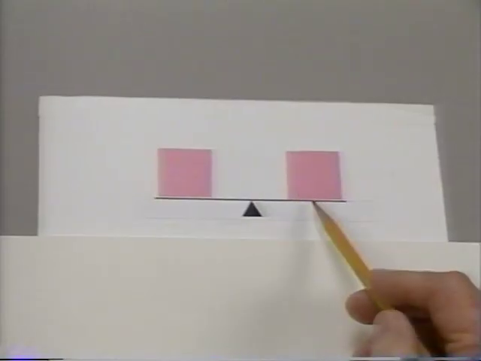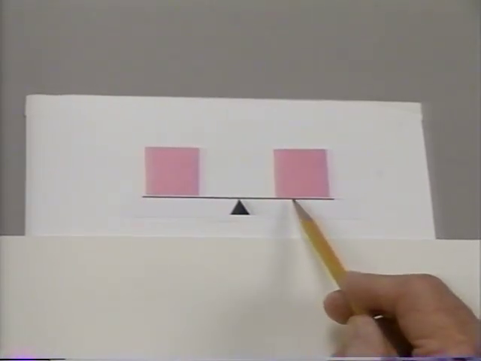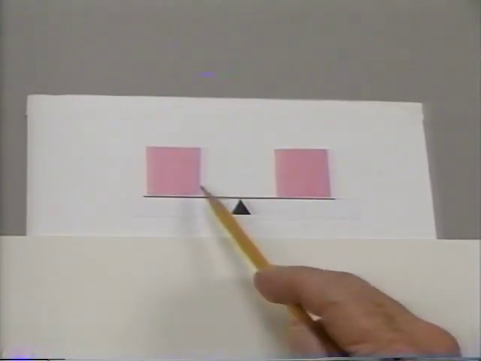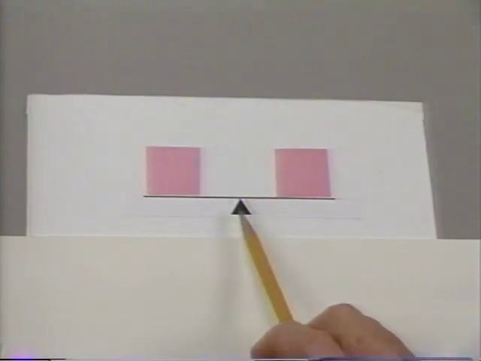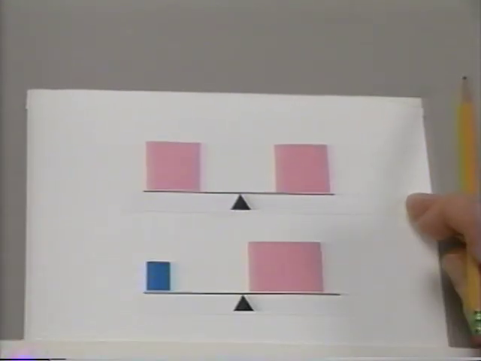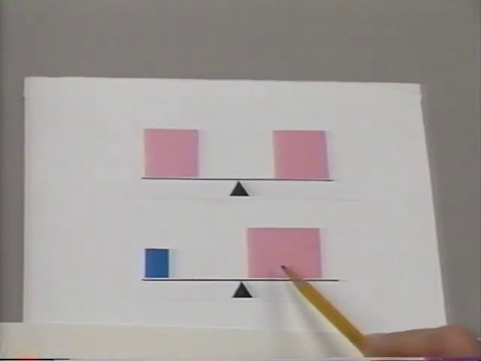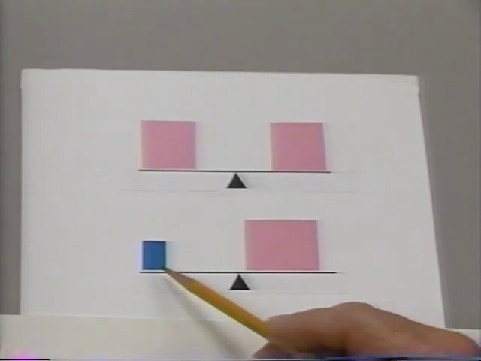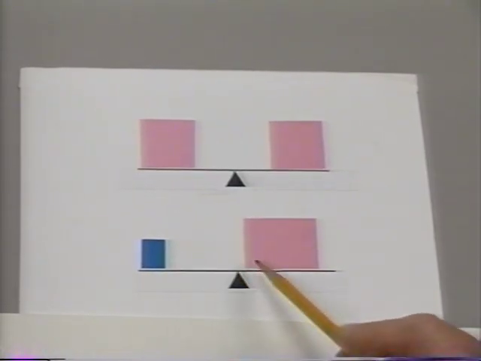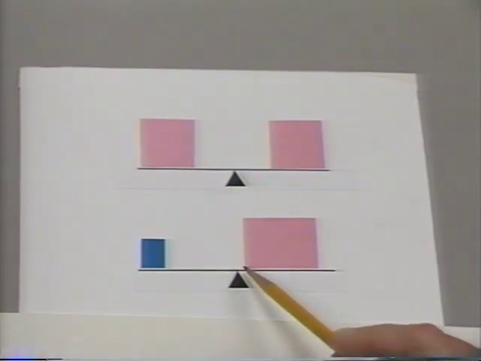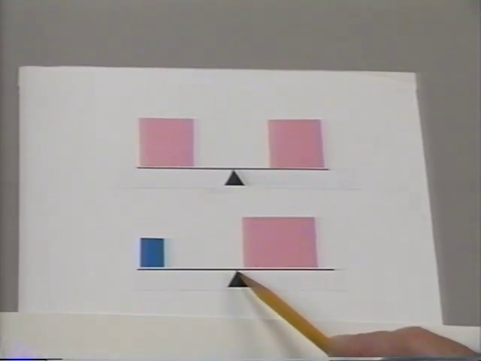When two elements on a balance like this, or in a painting also, are equal on both sides of the center, we call that symmetrical balance. If one of the elements seems much larger, but is lighter in weight than the other one, and they still seem to balance even though they are seemingly off-center, we call that asymmetrical balance.